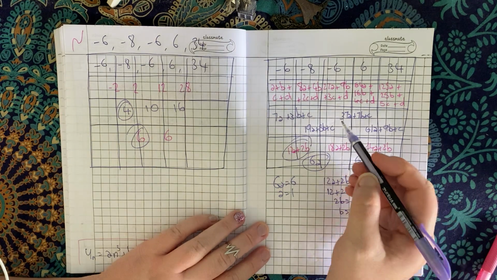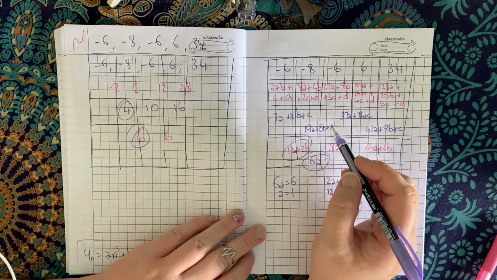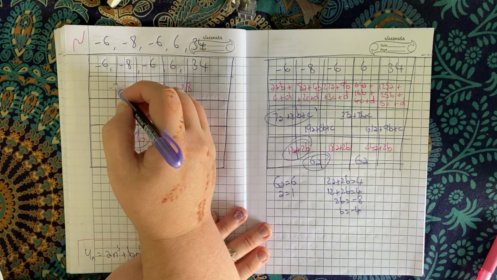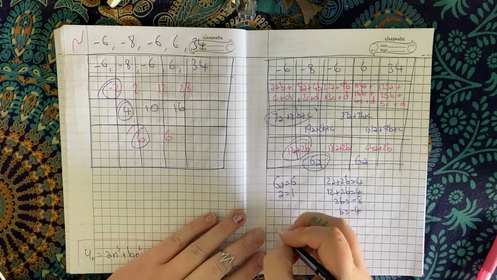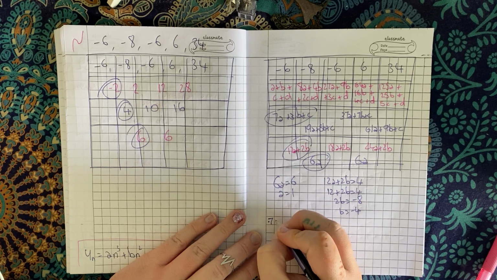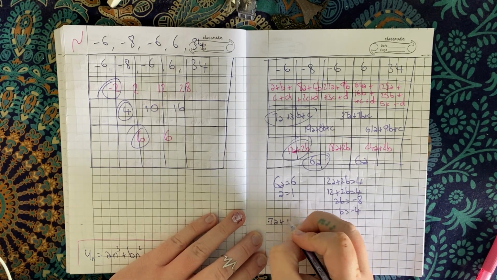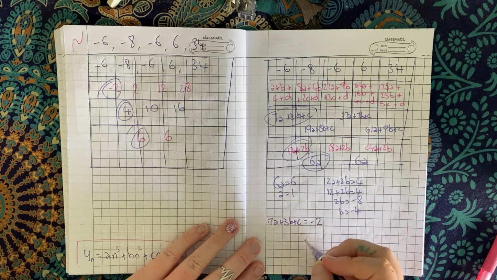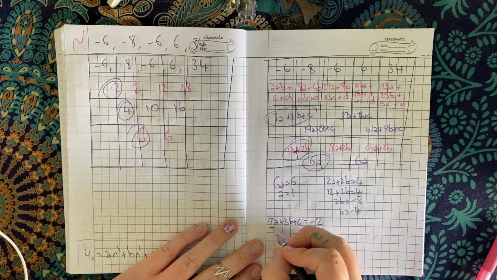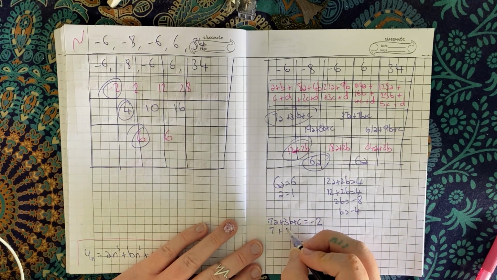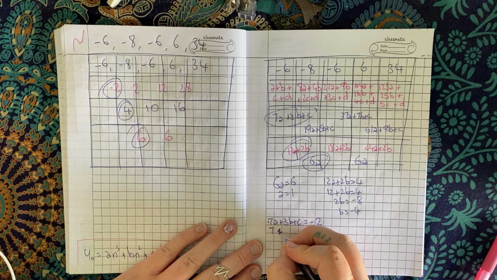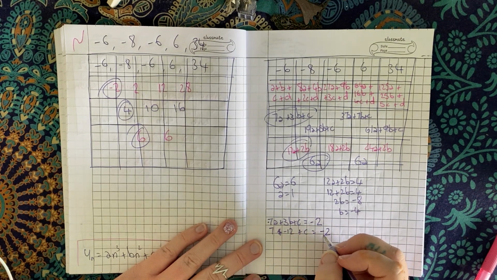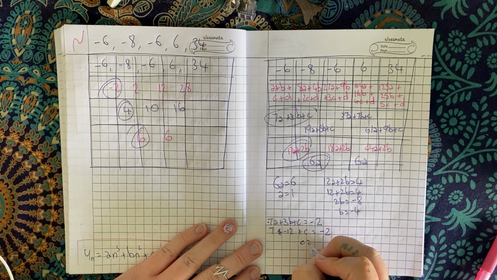Then I'm going to jump back another row. So I'm going to jump back to this one here, and we're going to say that it equals negative 2. So 7a plus 3b plus c equals negative 2. Right, and then I know that a is 1, so 7, and I know that b is negative 4, so 3 times negative 4, well that means negative 12 plus c equals negative 2. So then you should just be able to tell that c is 3.